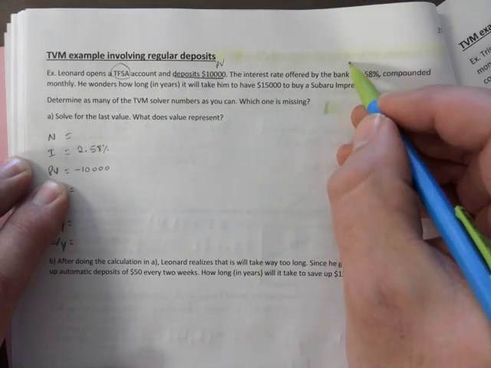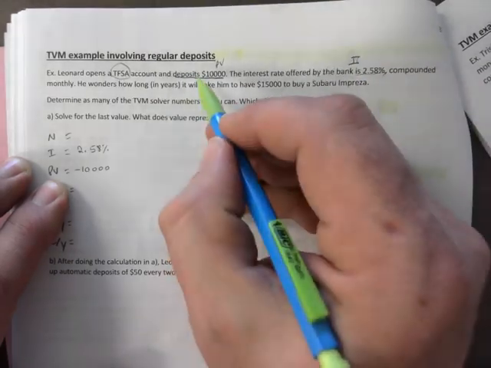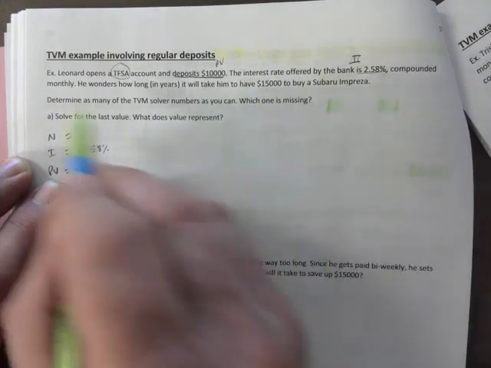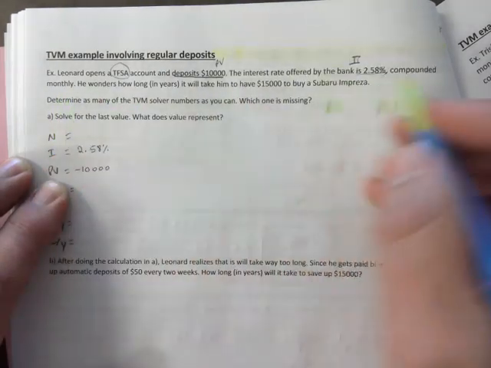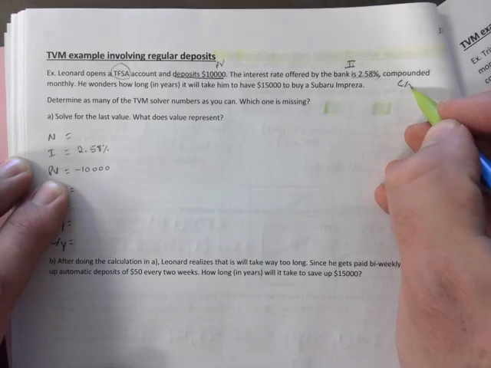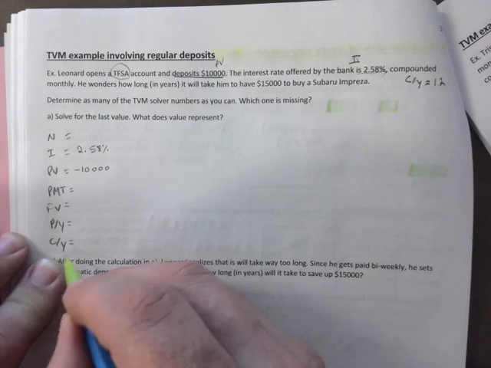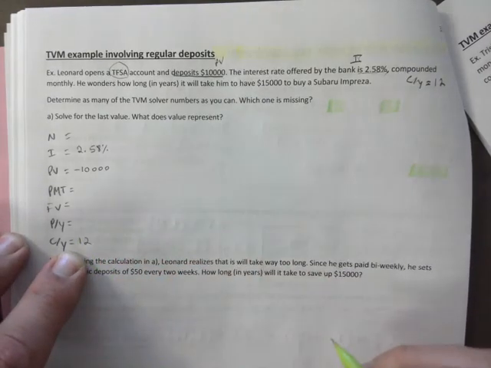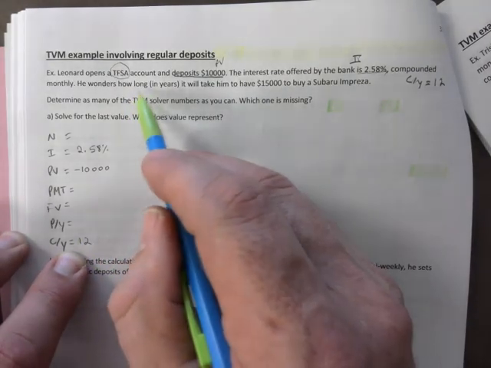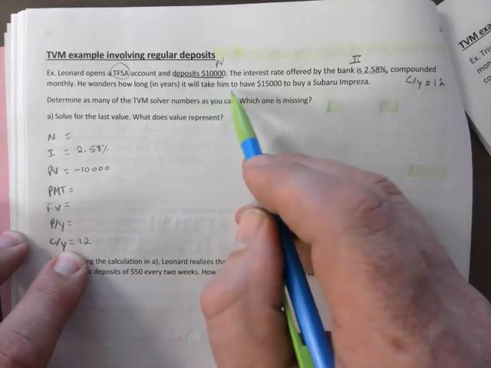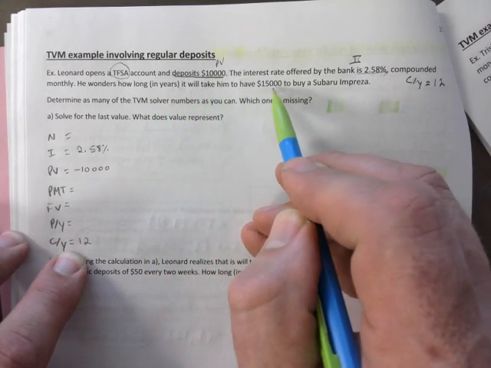You got that? That's I. This is PV, right? Compounded monthly. That's CY right there. What's CY going to be if it's monthly? 12. So let's go over to CY and make that 12. He wonders how long in years it will take for him to save up $15,000.